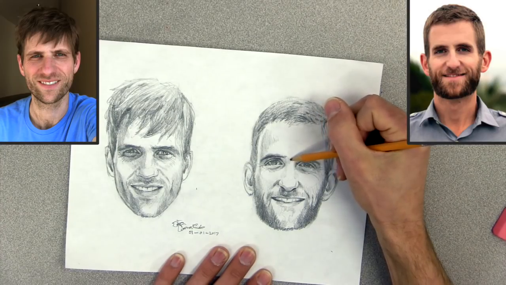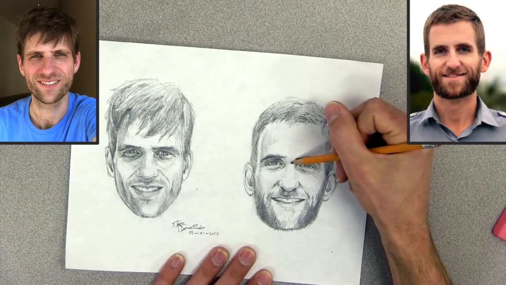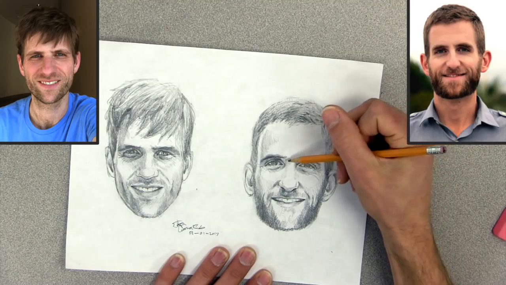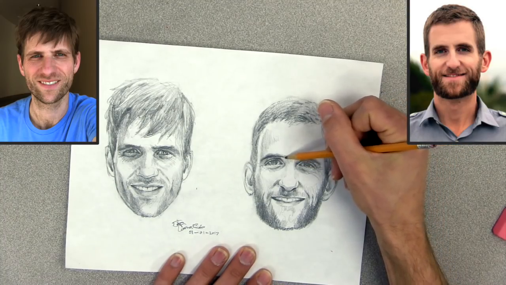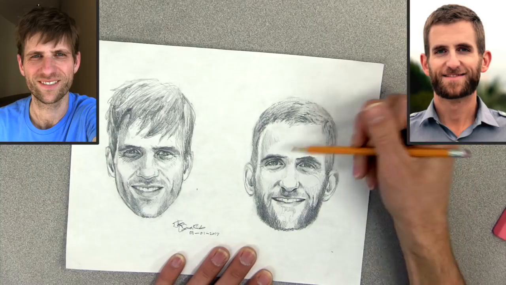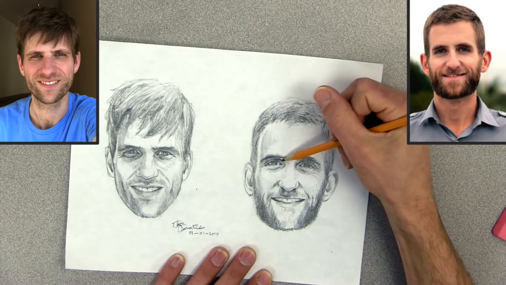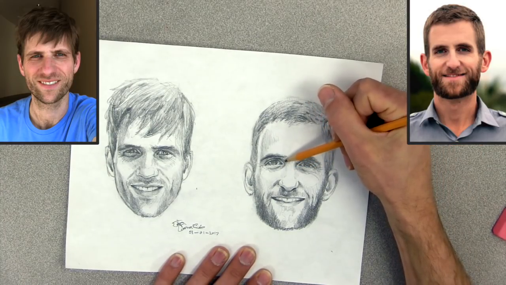Then I had a little bit of a shadow here. I kind of like that shadow right here, even though I didn't see that in the photo so much. But I kind of like the way it looks. I did it on mine, I might as well do it on his too. It gives a little bit more depth to the eye socket.